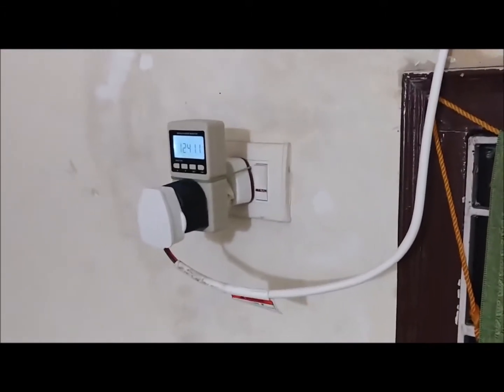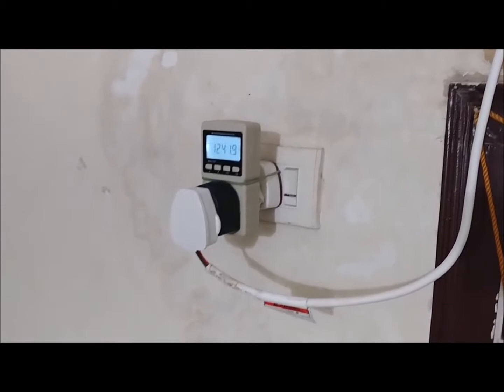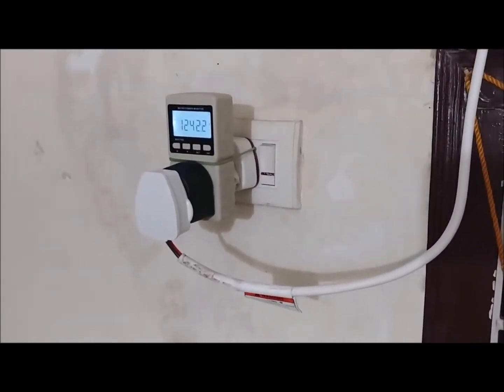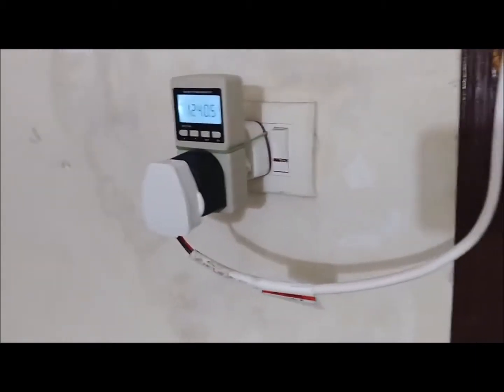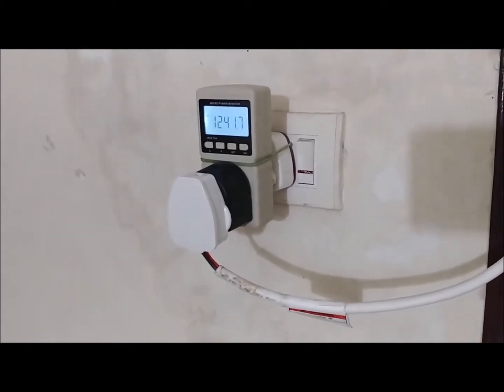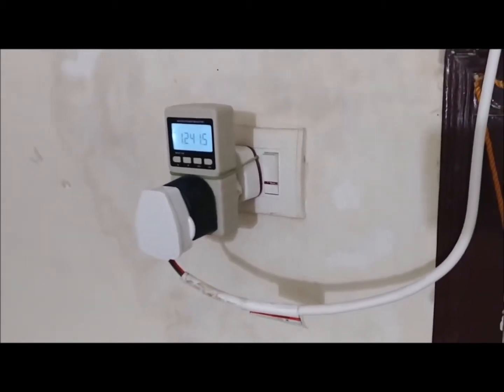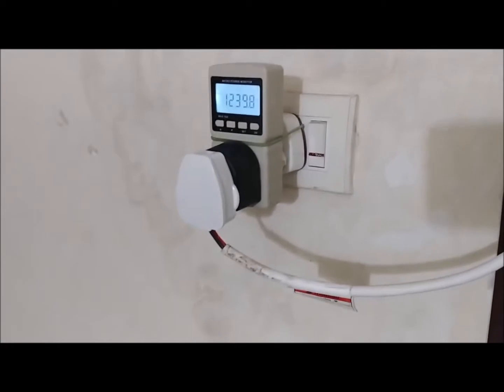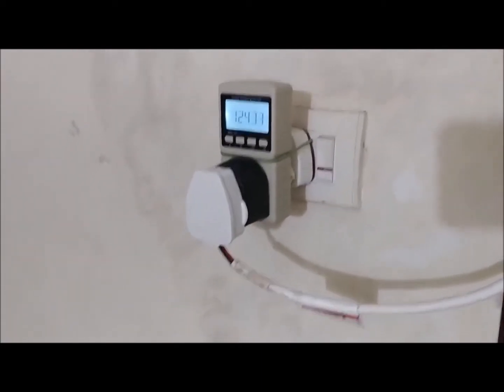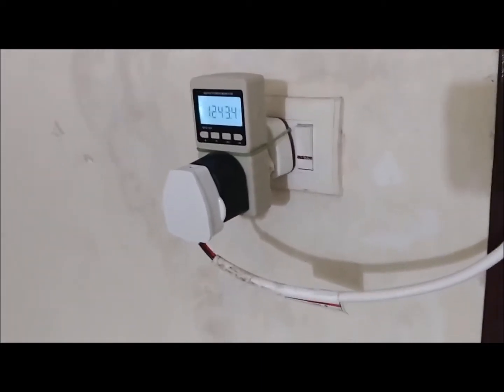So when you factor in the 1200 watts, it's not a very low amount of power. It's a very huge amount of power, almost like 1.2 units every hour. When you take a conventional 5-star AC, maybe it is rated at some 1100 watts, 1095 watts, with the same cooling capacity, of course.